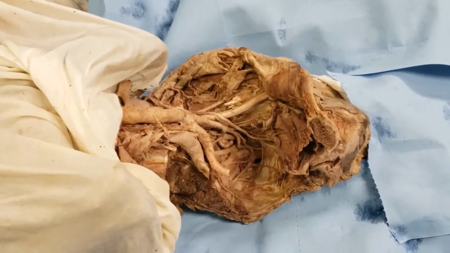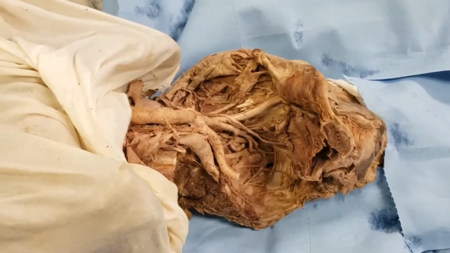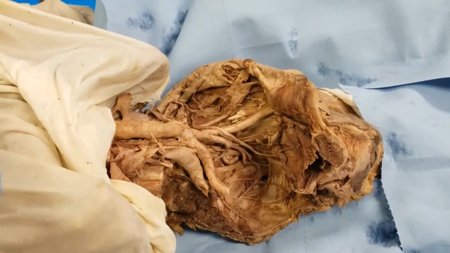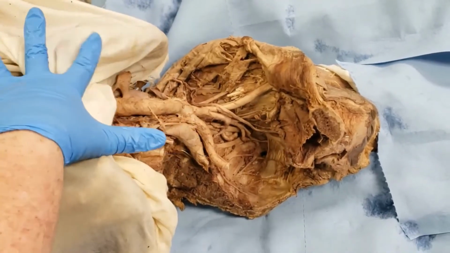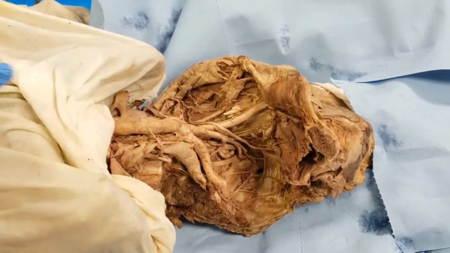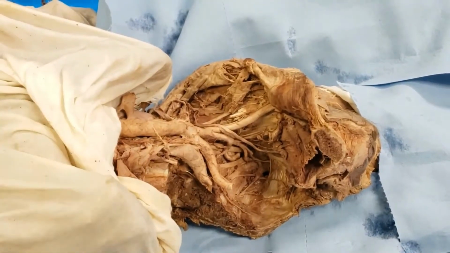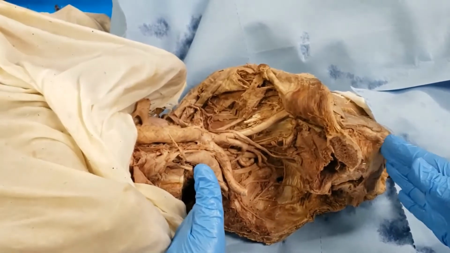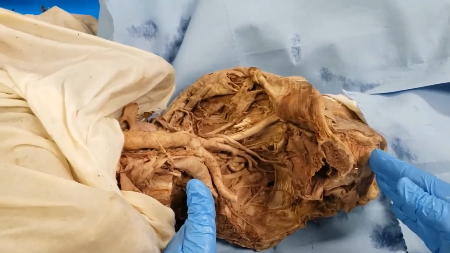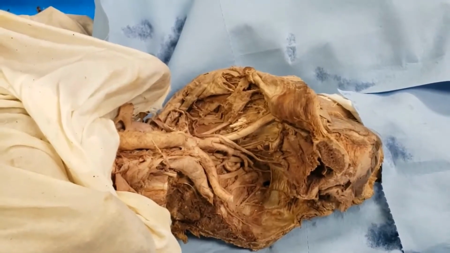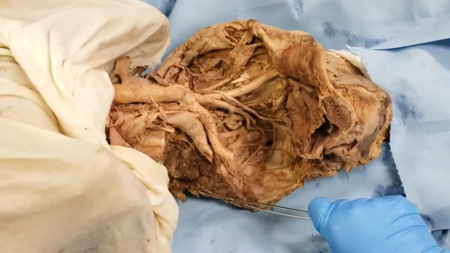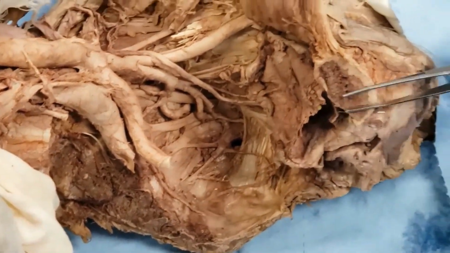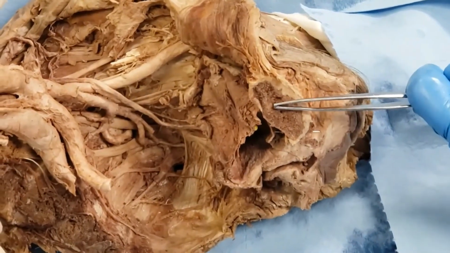So this is the cadaver, and it has undergone a hemipelvectomy. To the left is the abdominal cavity and the head and thorax, right? And to the right are the lower extremities. So right here between my hands is the true pelvis. This is the sacrum bisected right here. Here's the pubic bone. It was bisected as well.